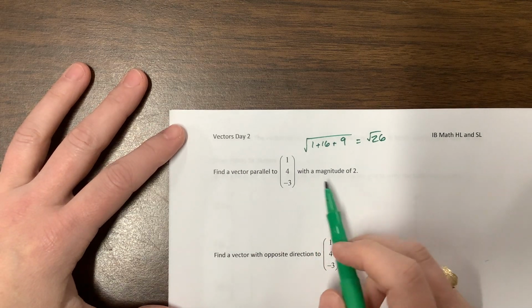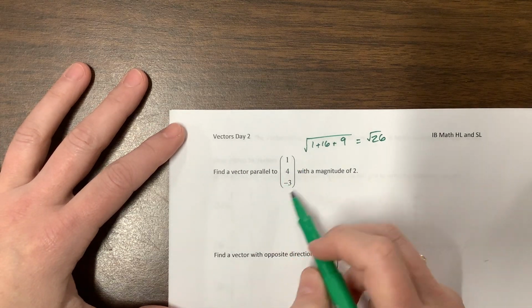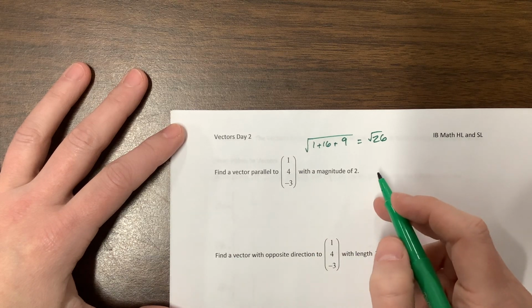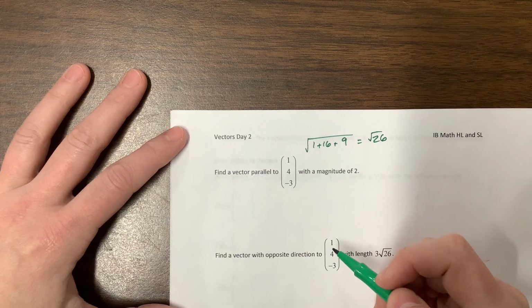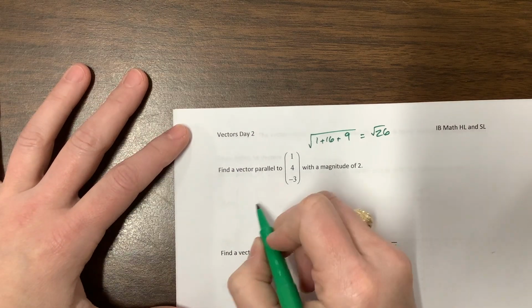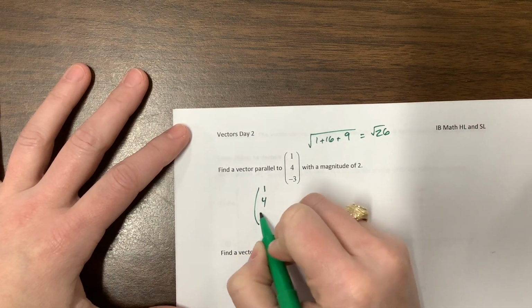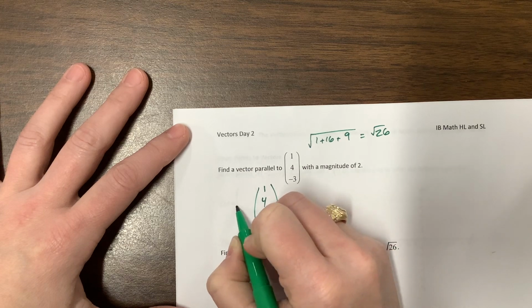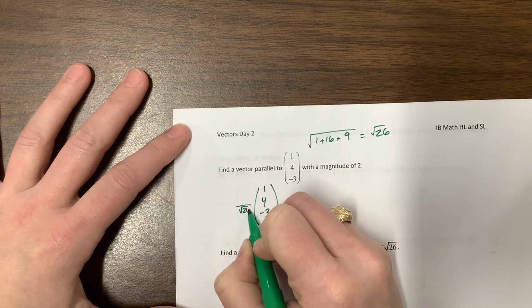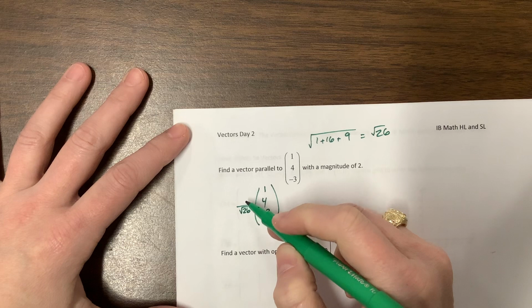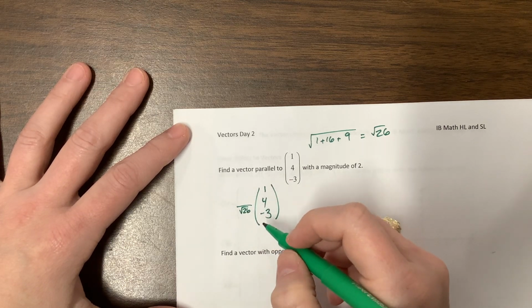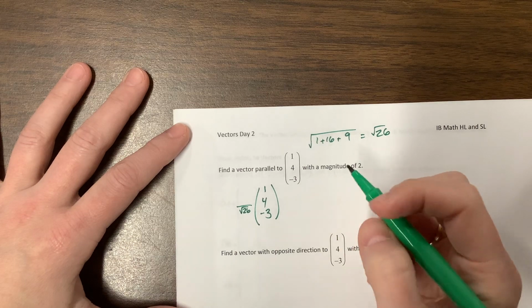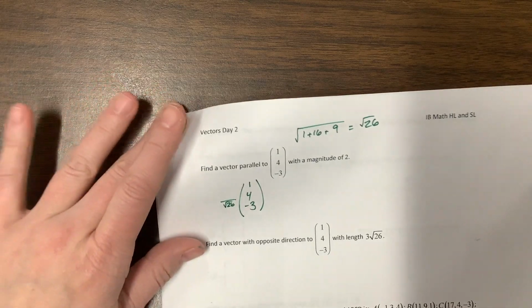So if we want it to have a magnitude of 1, then we have to multiply it by 1 over root 26. If I took this vector, 1, 4, negative 3, and multiplied it by 1 over root 26, distributing through, never mind. It's a fraction of that. Okay, well, let me try a slightly different thing here real fast.